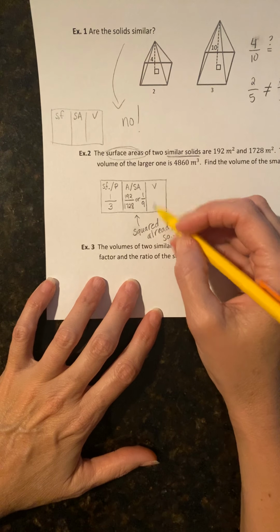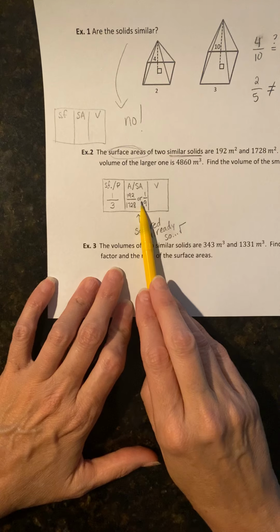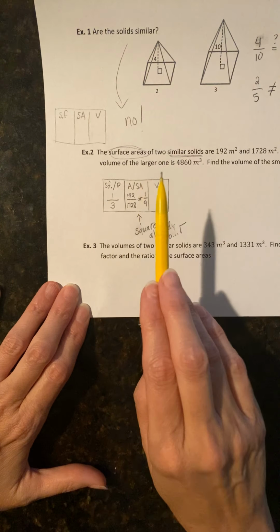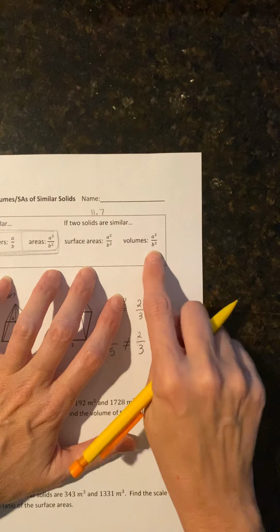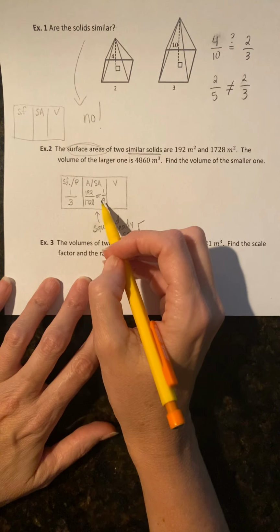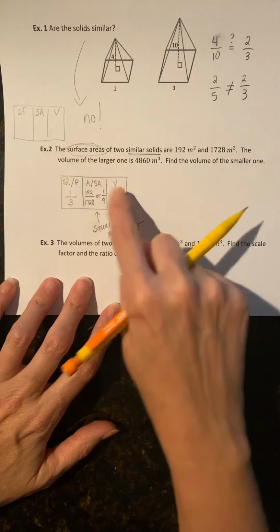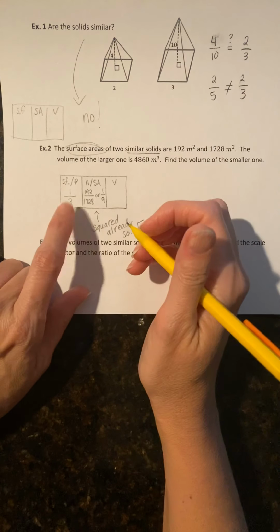And then I can get the volume ratio. Now, you can't go from area ratio to volume ratio. You have to know the scale factor to get the volume ratio. So let me show you up here what I mean. The volume ratio is A cubed to B cubed. So you have to know what A and B are. You have to know the scale factor. So that's why I unsquared the area ratio to get the scale factor, all for the purpose of getting this volume ratio. Okay, so the volume ratio is this one cubed.